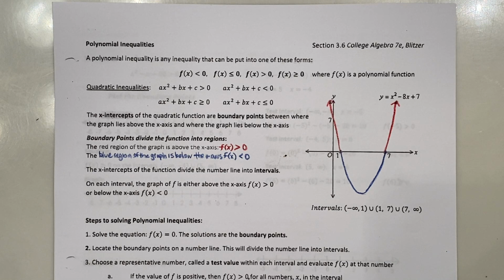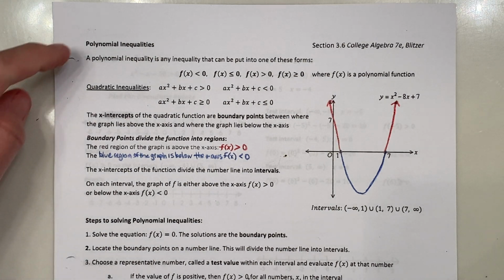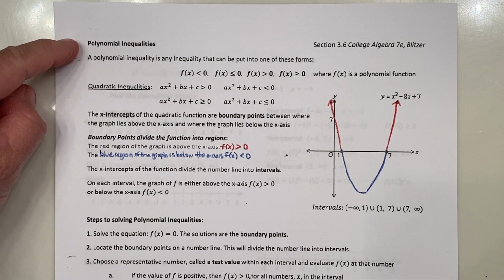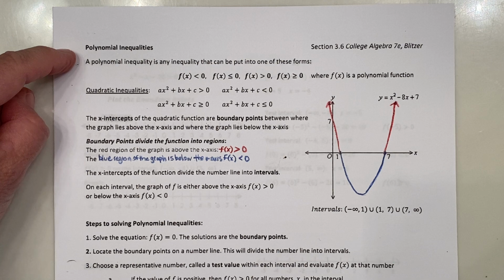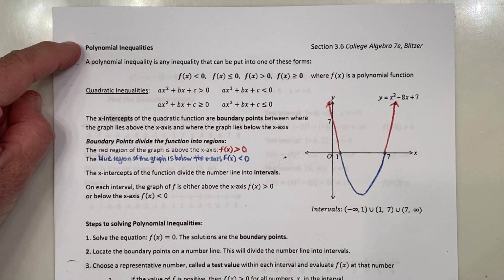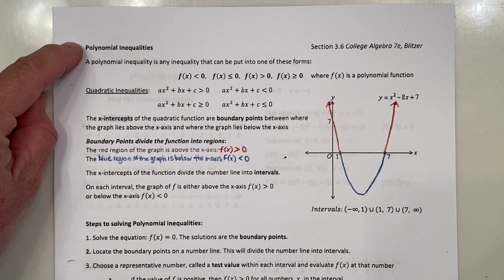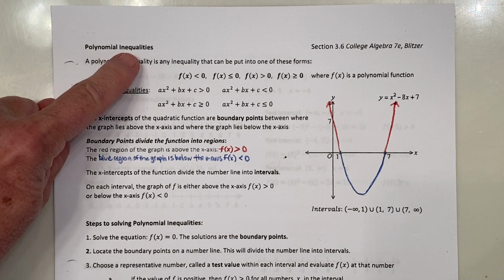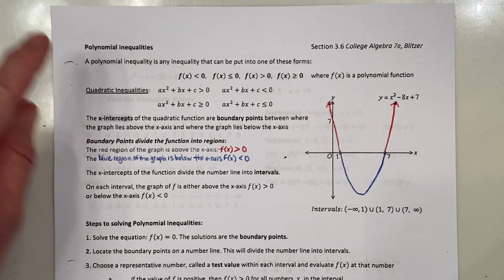In this lesson, we're going to be looking at content in Chapter 3, Section 6. We're going to be solving polynomial inequalities. We've been solving polynomial equations where we have an equal sign, but now it's time to look at polynomial inequalities.